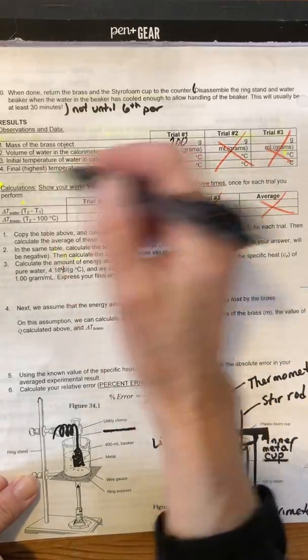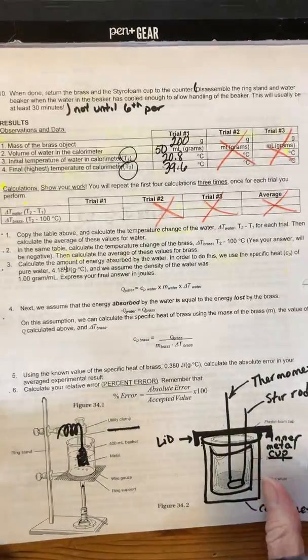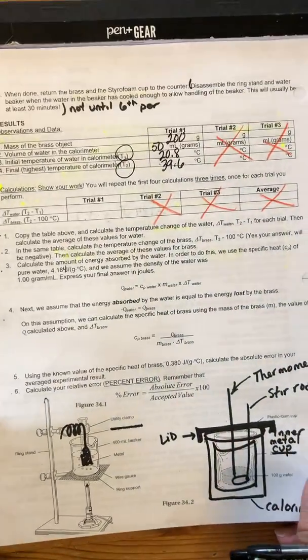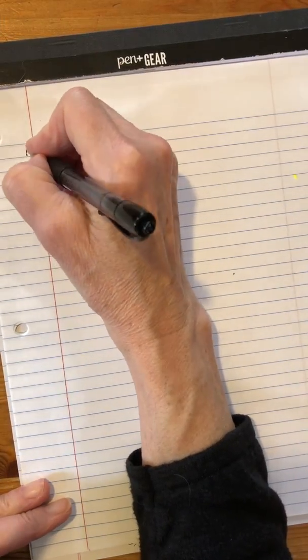So the next part of this is a series of questions asking you to do calculations. I think it'll be easier to do those on a separate piece of paper, so that's what I'm going to do for you. So question number 1 was, what was the change in temperature of the water in the calorimeter?